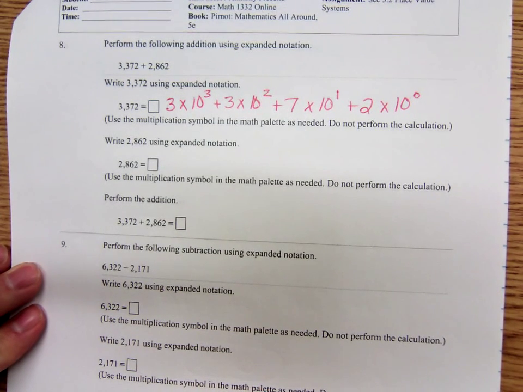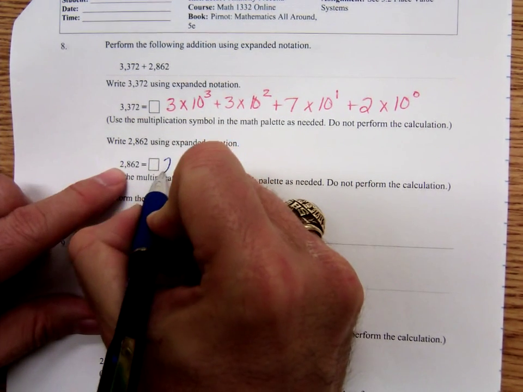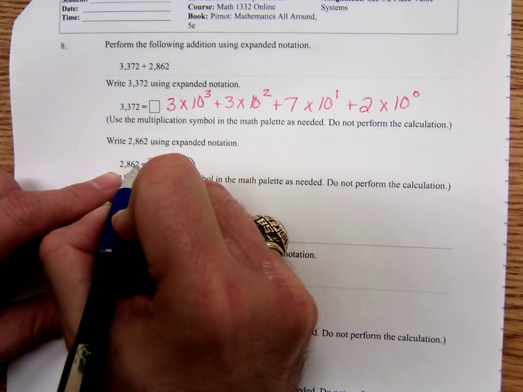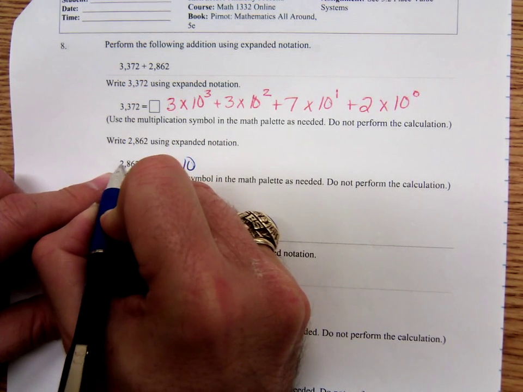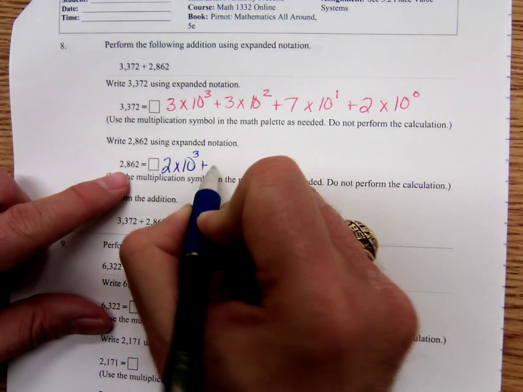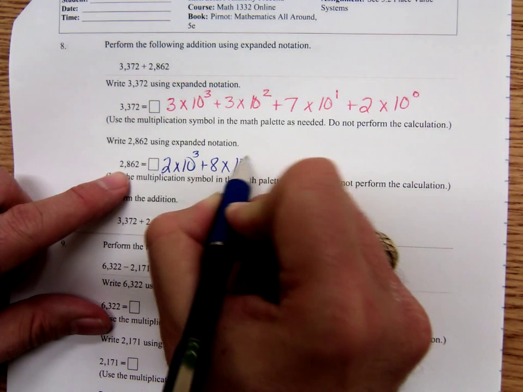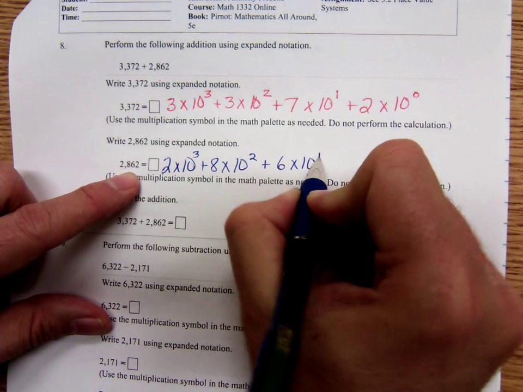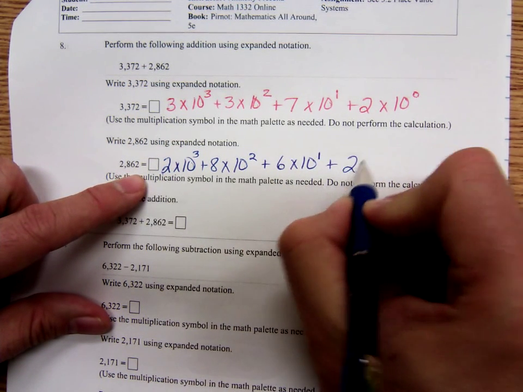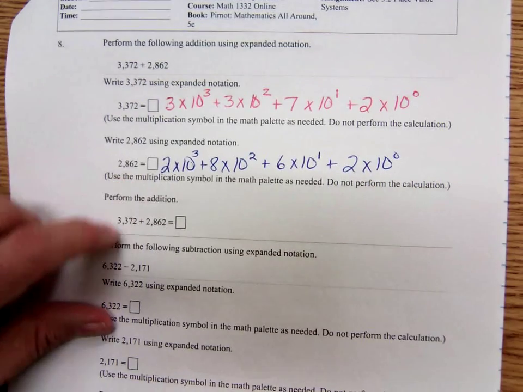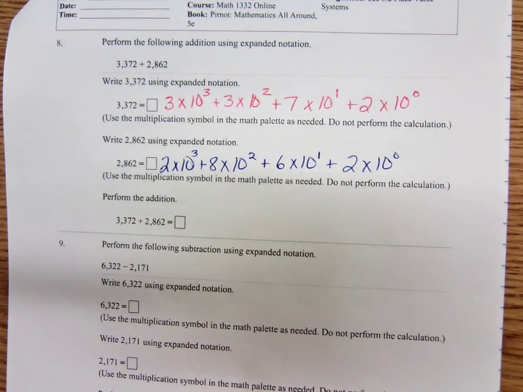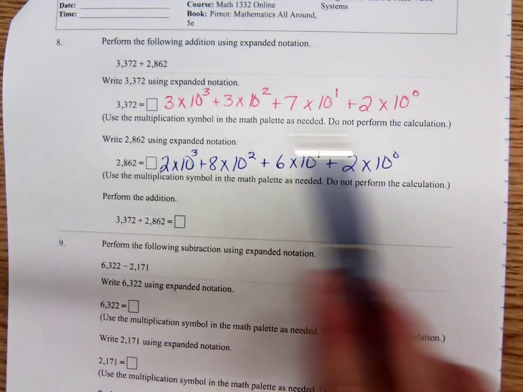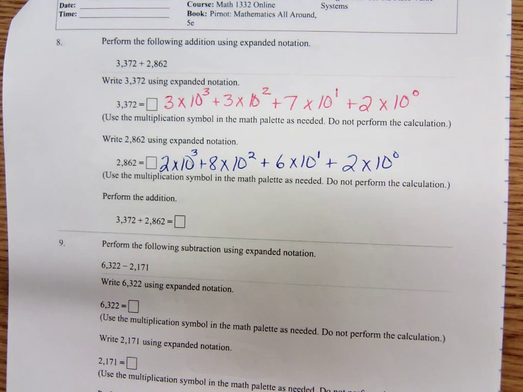Now let's do this one here. It'd be 2 times 10, is it to the third? 0, 1, 2, 3, yeah. Plus 8 times 10 squared plus 6 times 10 to the first plus 2 times 10 to the 0. Here, when you're typing this in, don't hit the space key. Okay.